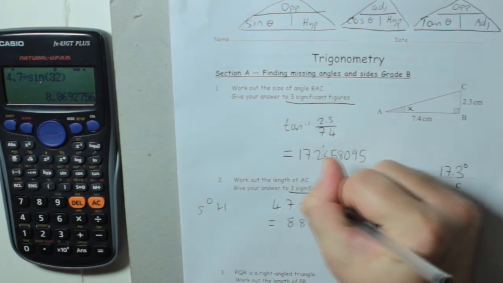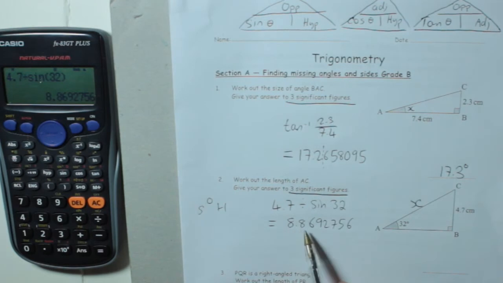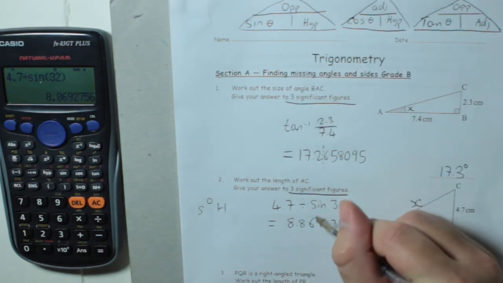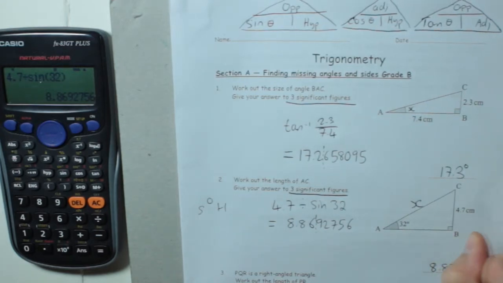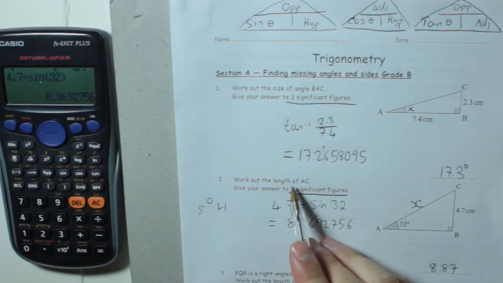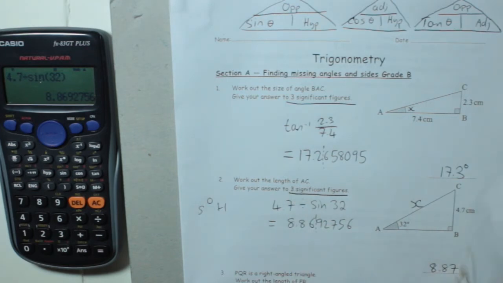Again, 3 significant figures. So 1, 2, 3. Don't need that. 6 is big, so it'll push the 6 up to 7. So 8.87 units. It's a length given in centimetres over here, so centimetres.